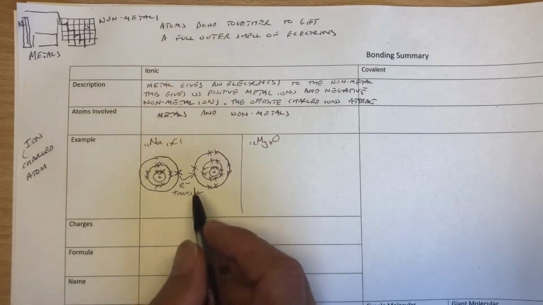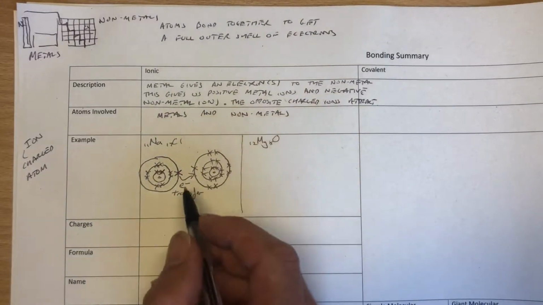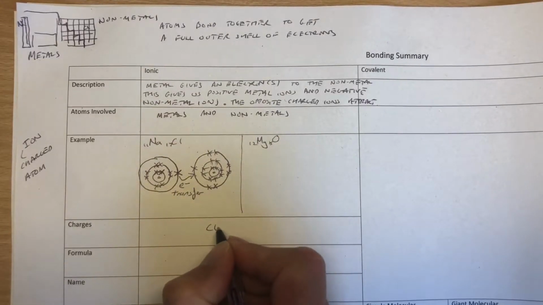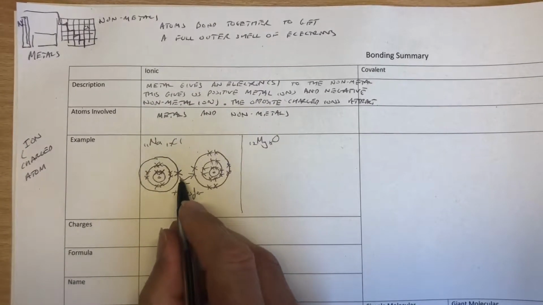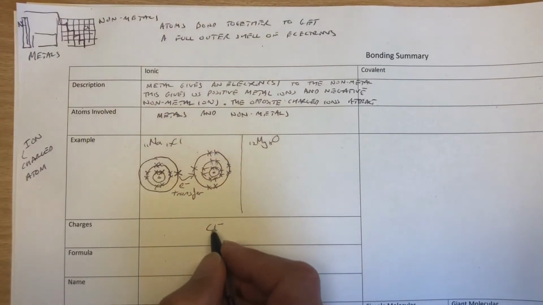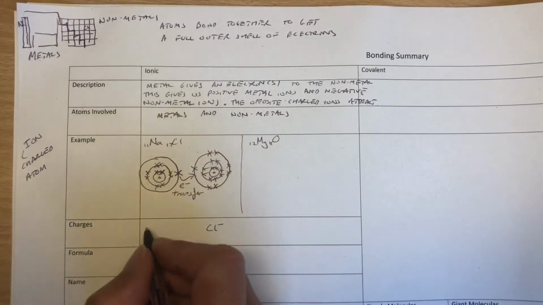So the question at the end of this is which of these is positively charged and which of these is negatively charged. If you've drawn the negative charge going this way, hopefully you can see that the chlorine is negative. Look, that negative is going towards the chlorine. This is the chloride ion. So we write Cl minus there. If that's negatively charged, this one has to be positively charged.